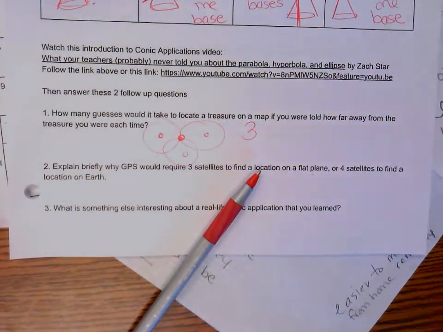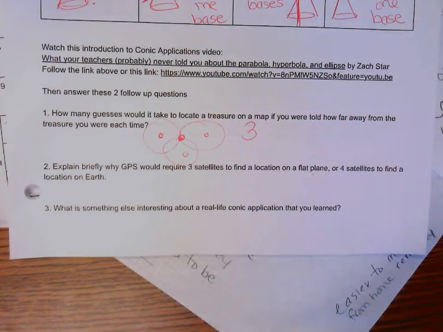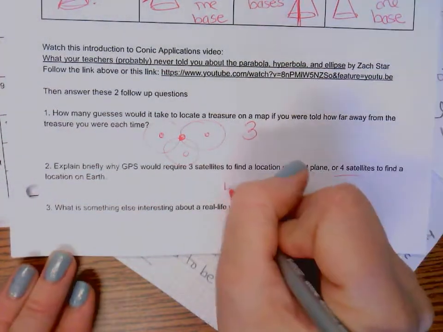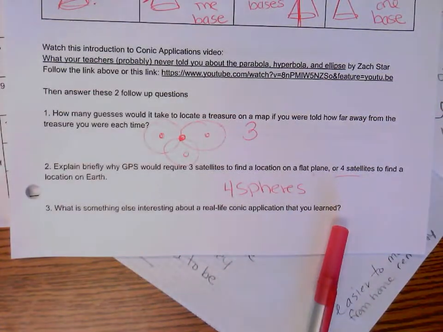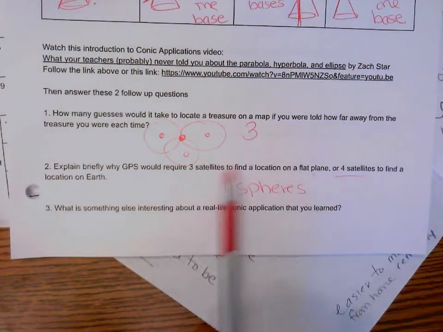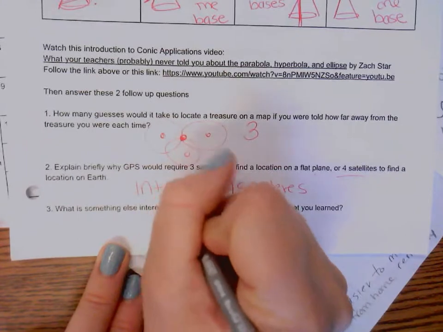It was a sphere. So to find the intersection point, they needed 4 because it was the 4 spheres and where they intersected, because the Earth is curved, right? So it's not just on that flat surface where you're drawing a circle like on that map. It was the intersection of 4 spheres. He was showing you that in the video.